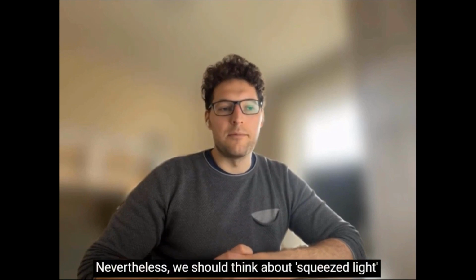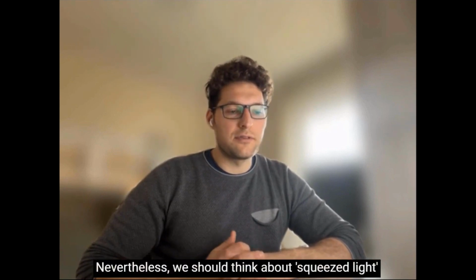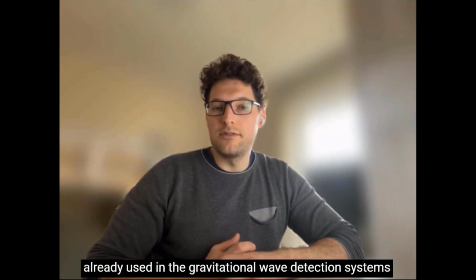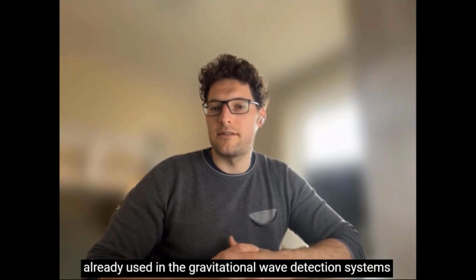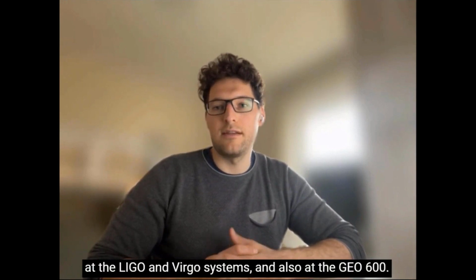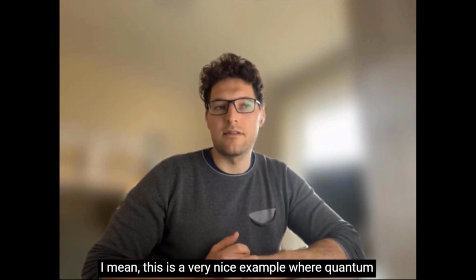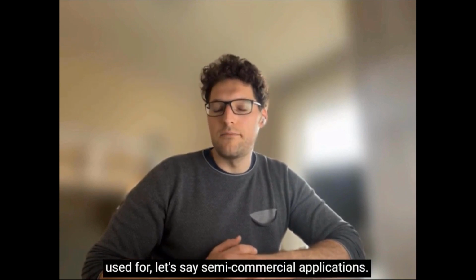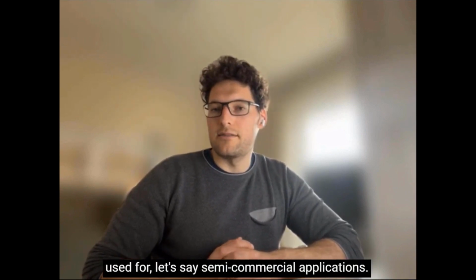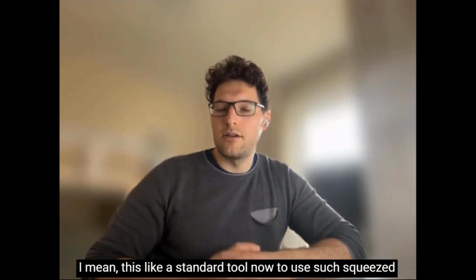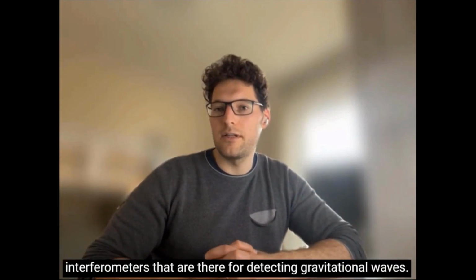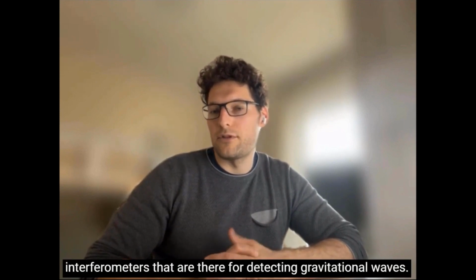Nevertheless, if you think about squeezed light, which is also based at the end on correlations, it is already used in the gravitational wave detection systems at the LIGO Virgo system and also at the GEO 600. I mean, this is a very nice example where quantum optics or quantum physics is already used for, let's say, semi-commercial applications. This is like a standard tool now. Such squeezed light sources are used in order to enhance the sensitivity of these interferometers that are there for detecting gravitational waves.